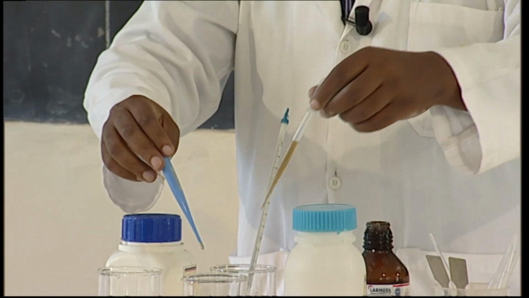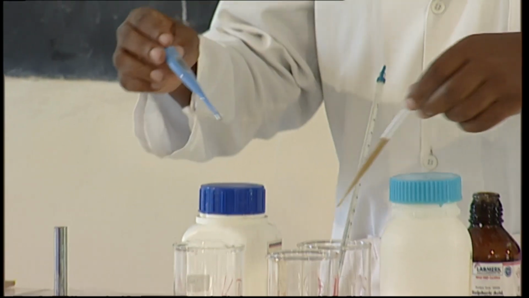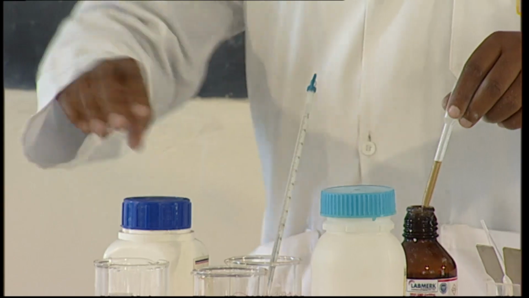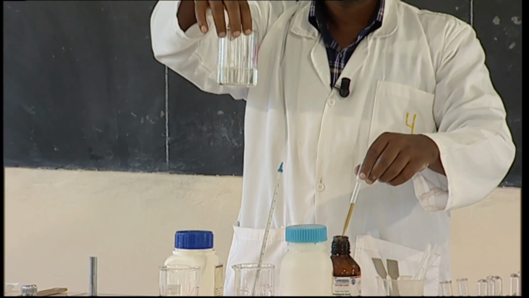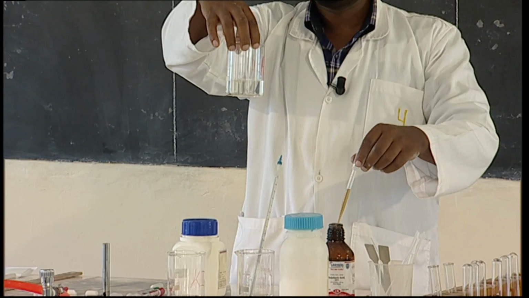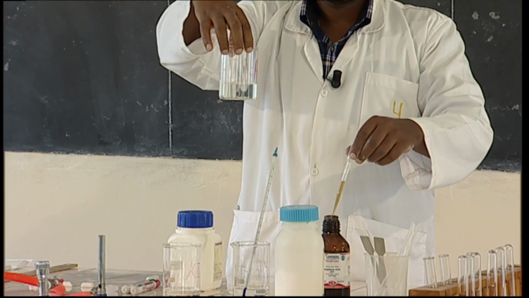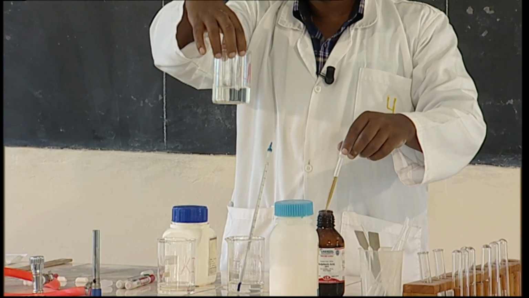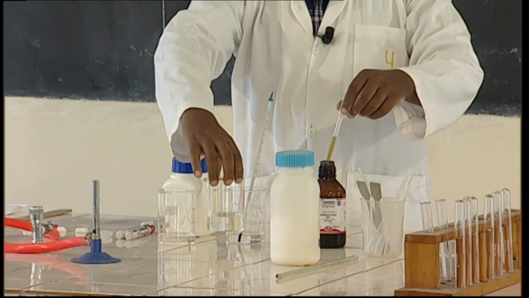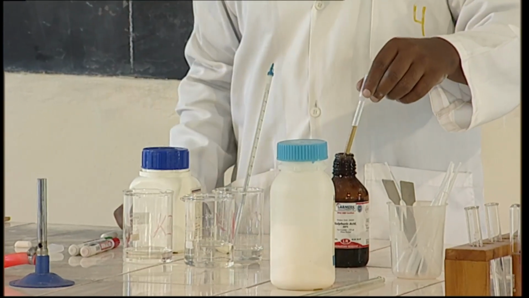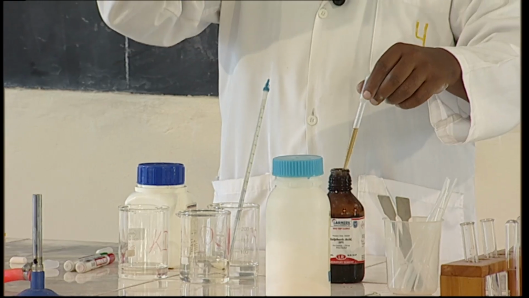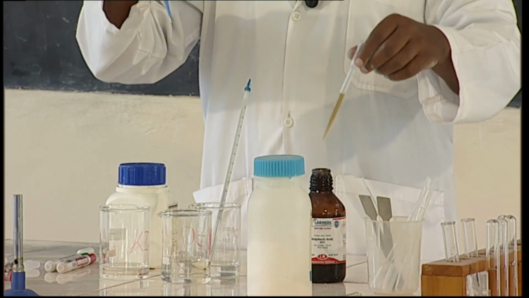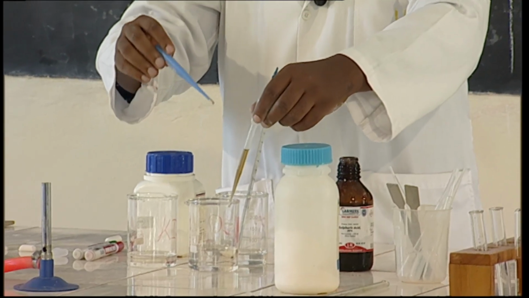The water we have here is at room temperature, so the temperature will be below 30, something around 25 degrees. But what will happen when we use our digital thermometer to measure the temperature when we are making this solution? Let us have a look.